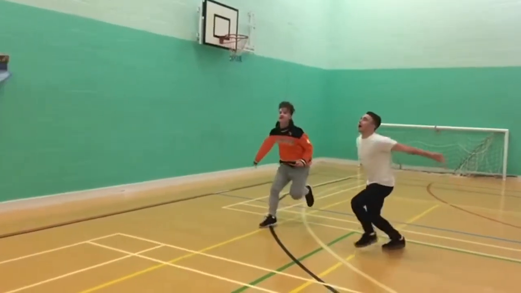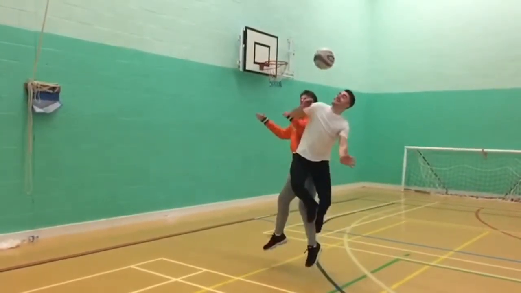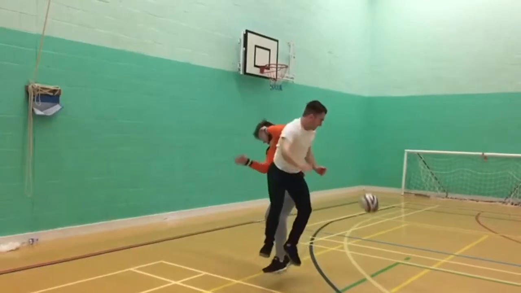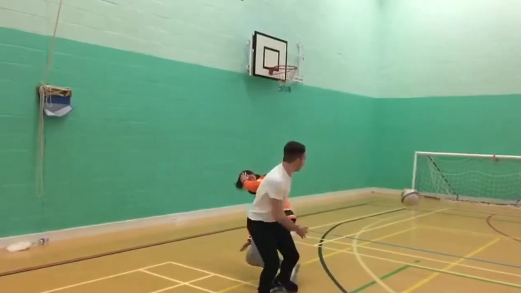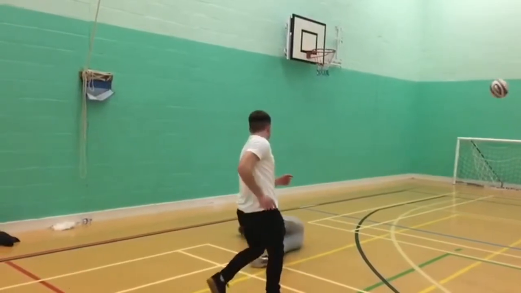As we can see in this clip, two players are going up for a header. However, one of the player's elbow actually collides with the other player's head, as we can see there, causing the player to go down with a serious head injury.